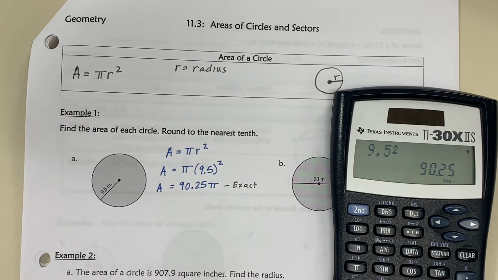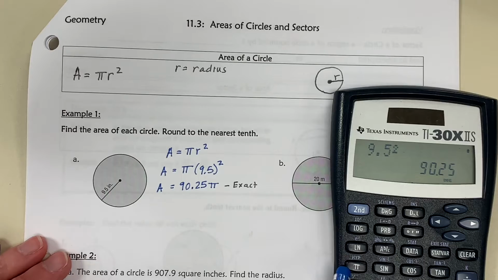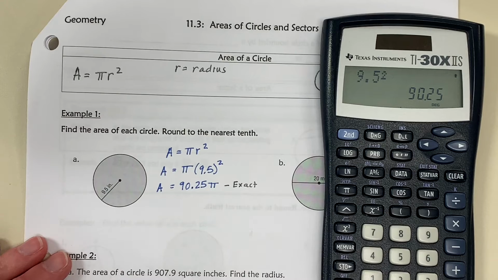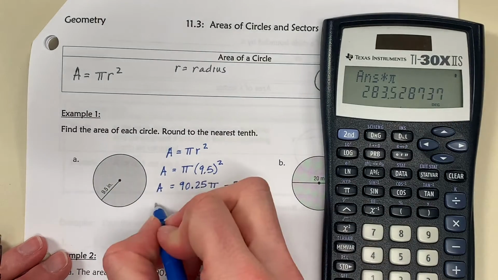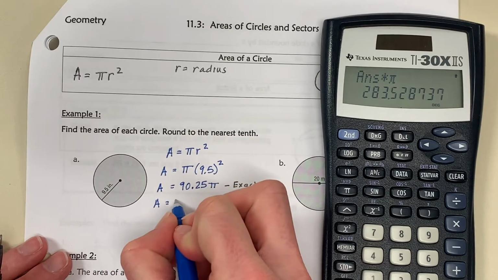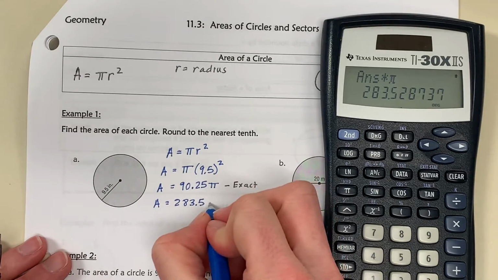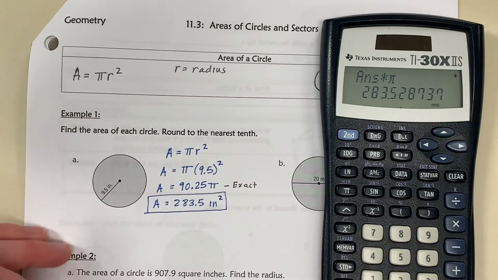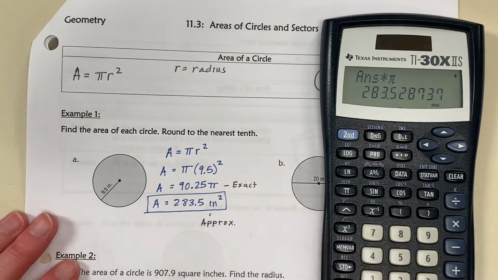Now, we're asked to round to the nearest tenth. So on my calculator, I'm going to take 90.25, and we always use our pi button, okay? The pi button is located right here because that is a more exact estimate than just 3.14. So we're going to take 90.25 times pi, and to the nearest tenth, the area of this circle is 283.5. Okay, my unit is inches, so this would be inches squared. And this answer we would call approximate because I had to cut it off and round.